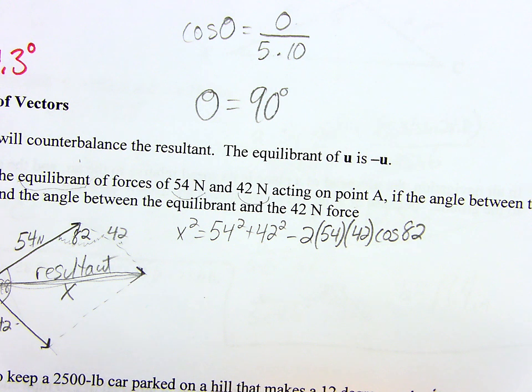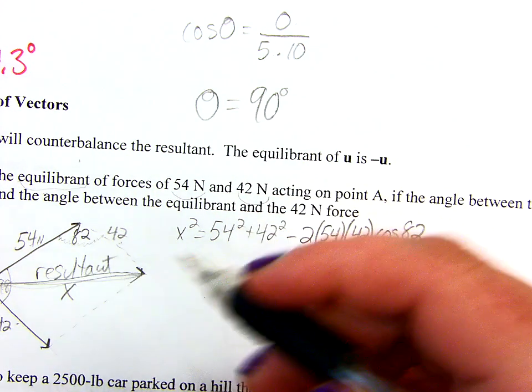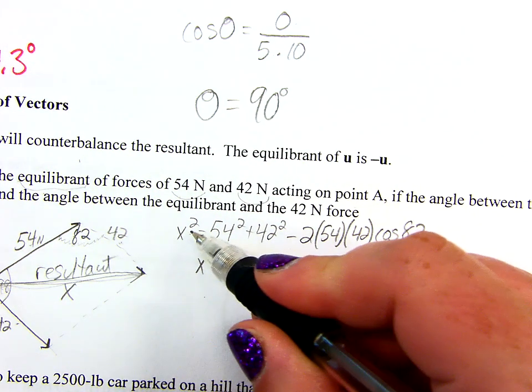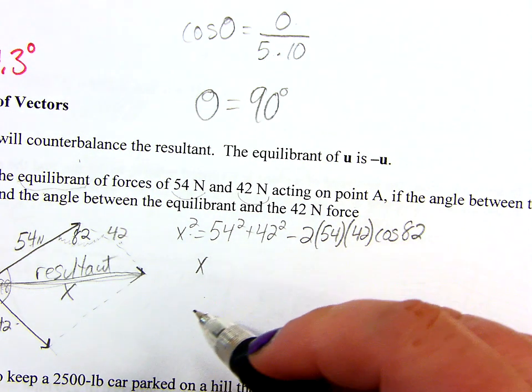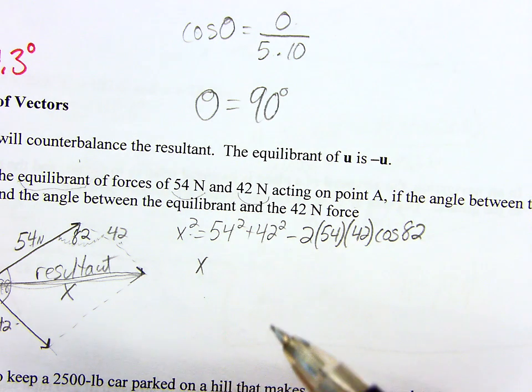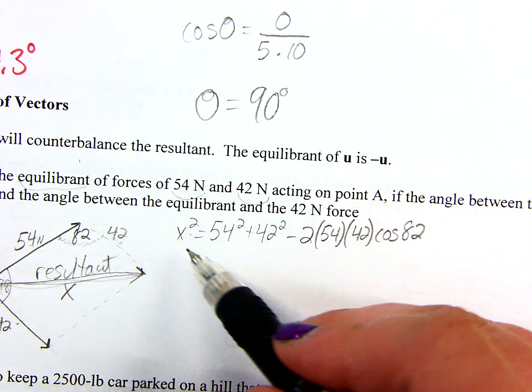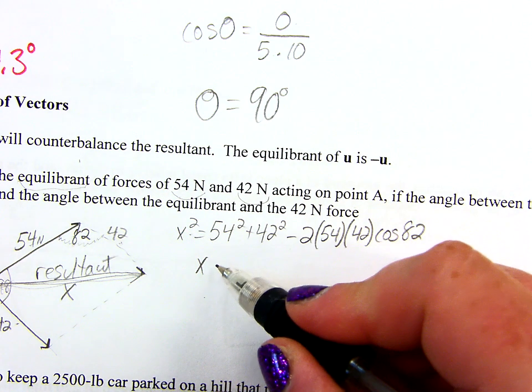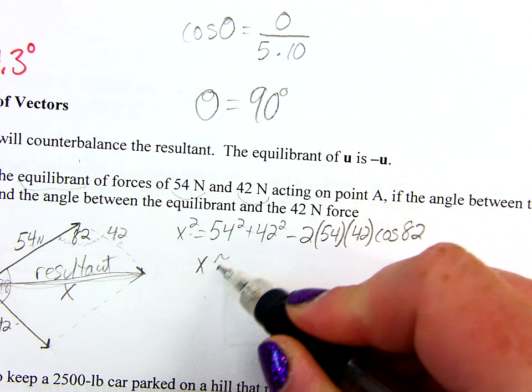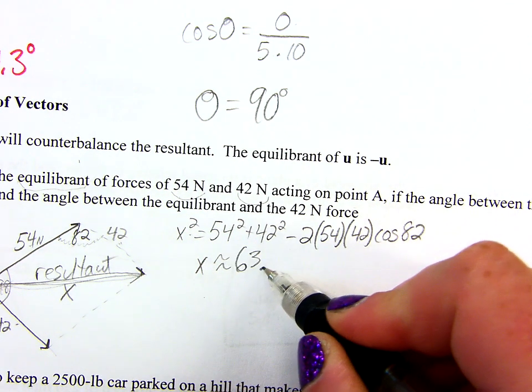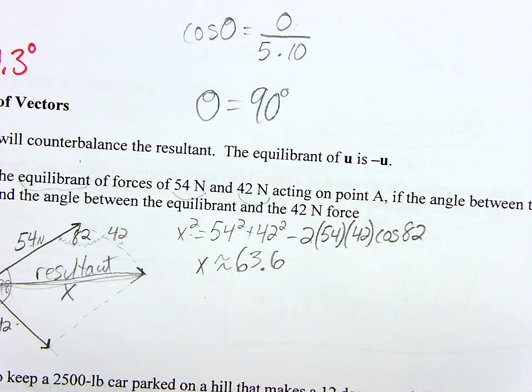Did you guys get 63.6? Nope, I got 4,048. Did you take the square root though? Because that gets you x squared. You want x, so take the square root of your answer, and we should be in the same spot. What I end up writing is x equals the square root of all that.